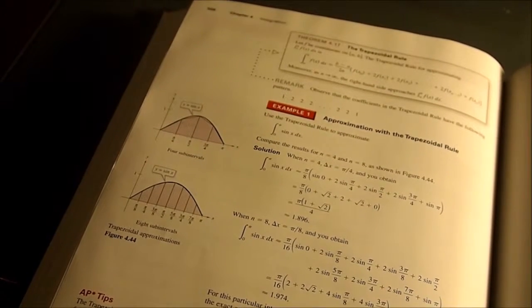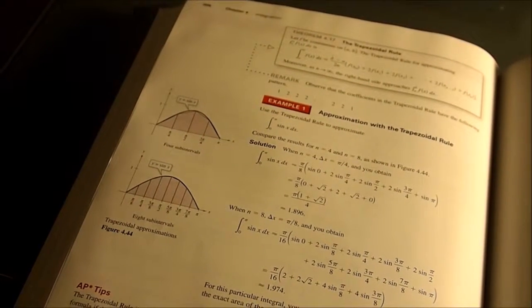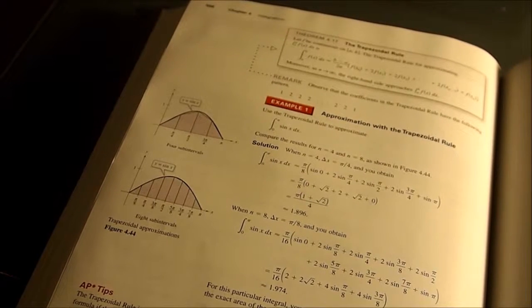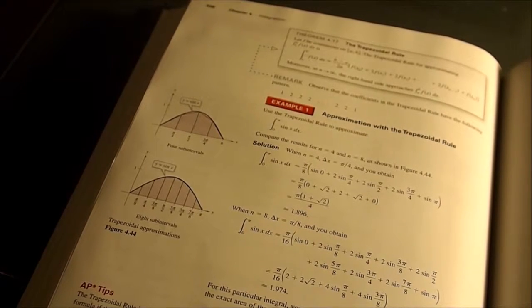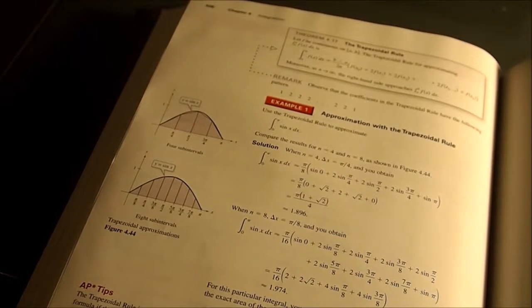The area of a trapezoid equation is just area equals 1/2 times base times height 1 plus height 2, or you can think of it as area equals 1/2 times height times b1 plus b2.